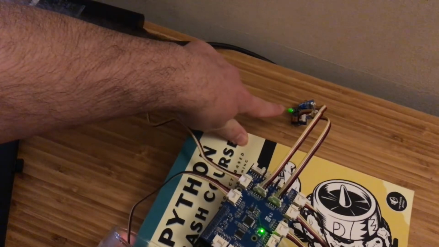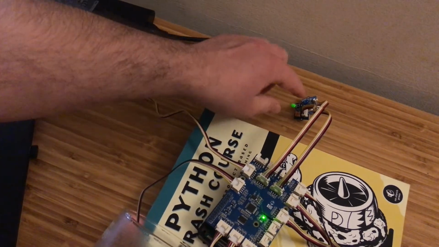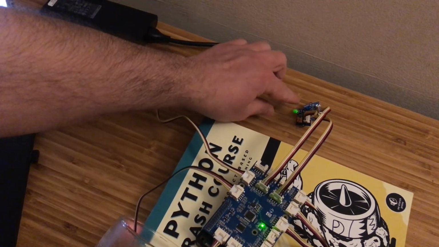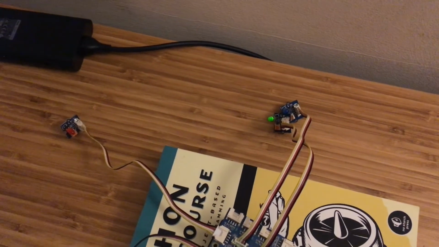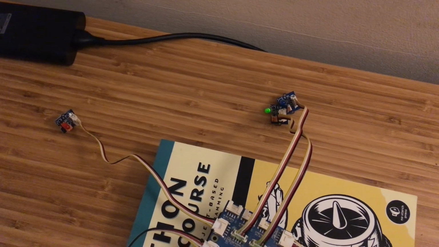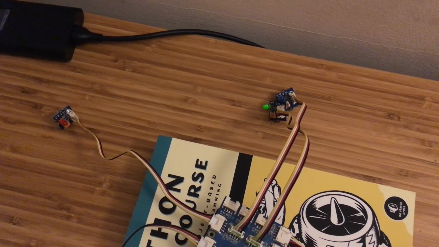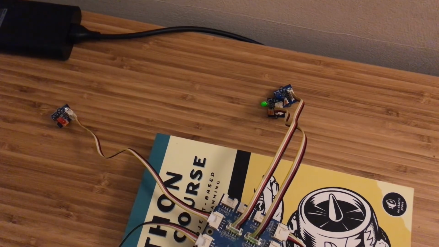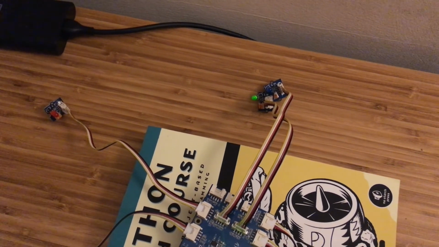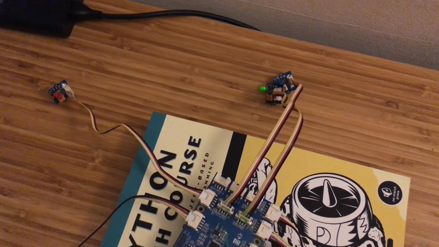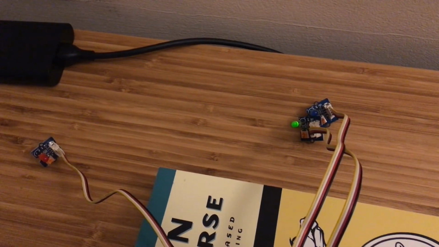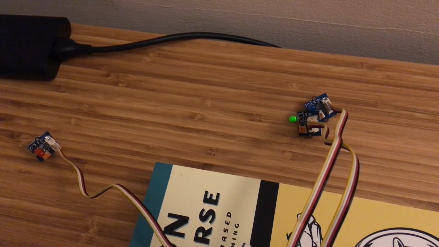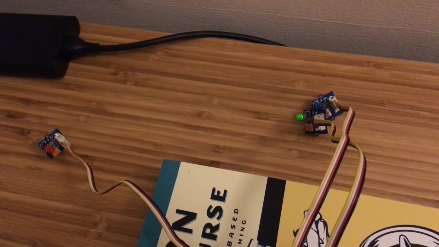The green LED is on because it's the ideal temperature. Just a few more seconds, it will be too cold, and you see that the blue LED will go on. So let's just give another few seconds. The temperature is still at 19 degrees. It's at 18 degrees now.